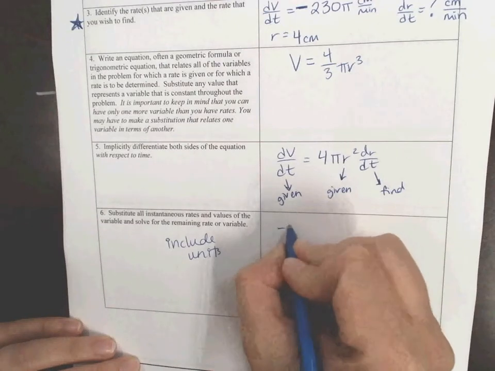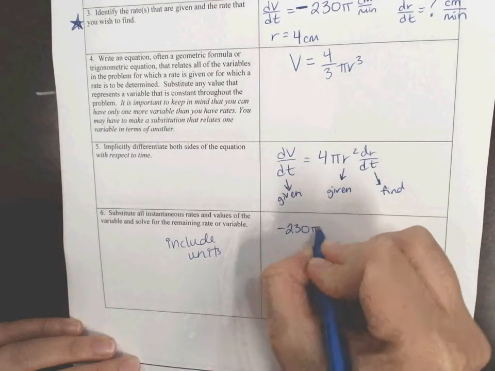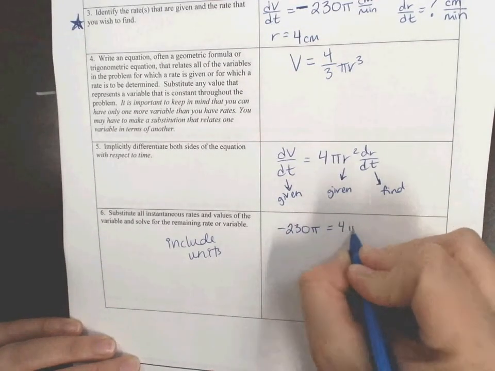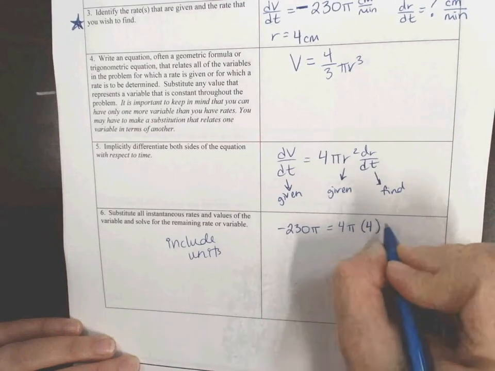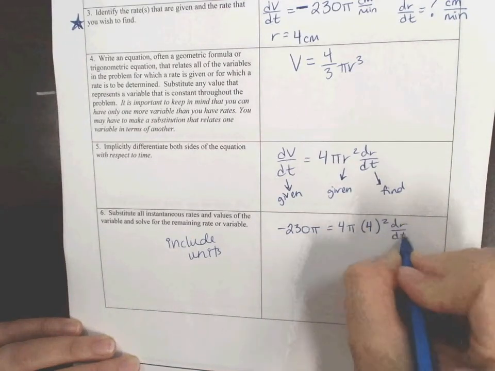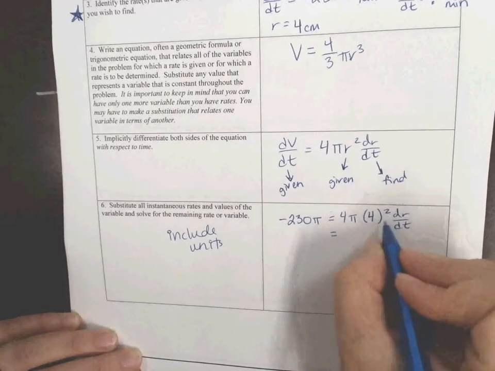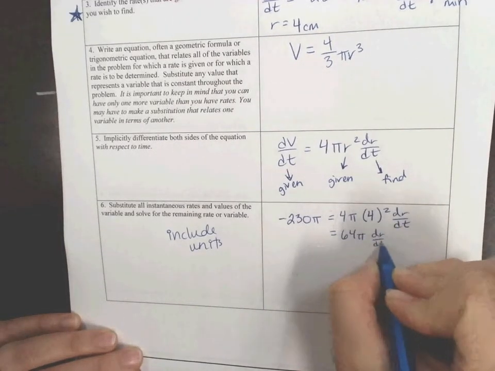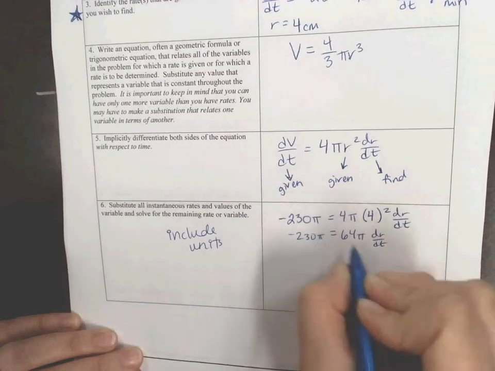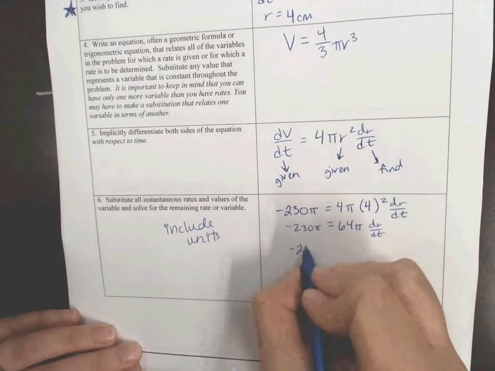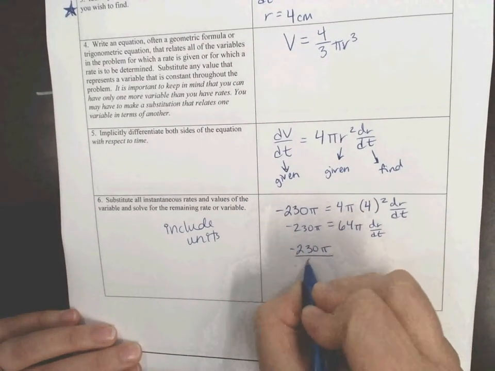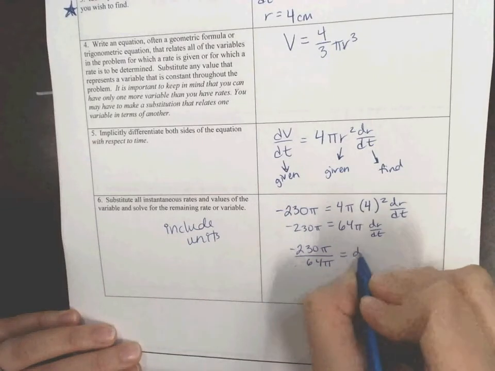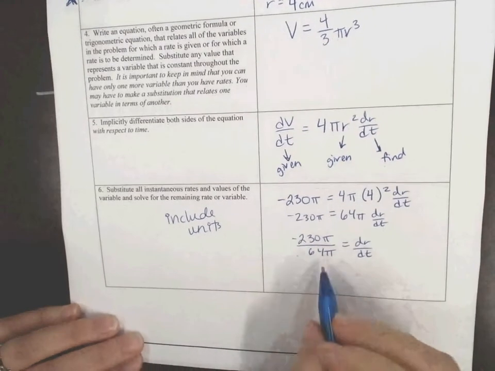Let's plug in. dV/dt was negative 230 pi, which is equal to 4 pi times r, which is 4, squared, times dr/dt. 4 squared is 16, times 4 is 64 pi. I can divide that on both sides and get negative 230 pi over 64 pi is equal to dr/dt.